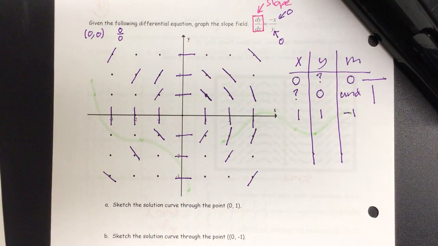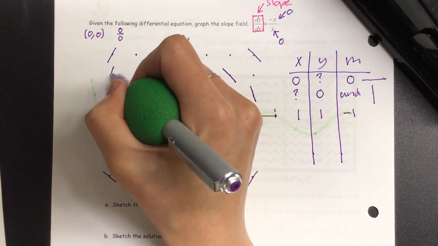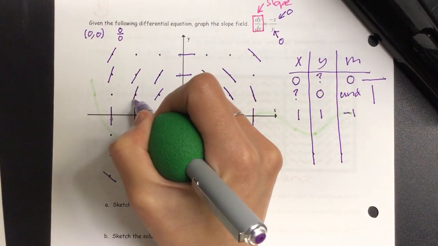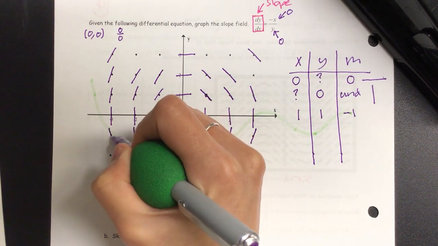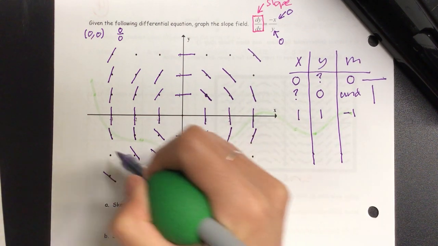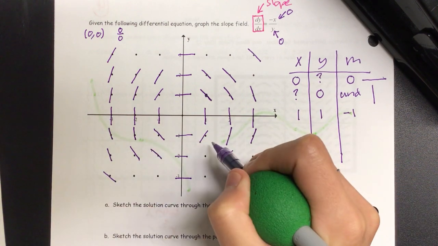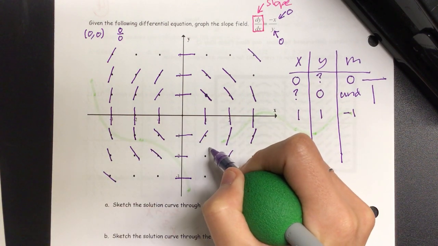So if your slope looks negative, but it's not too negative, that's okay, because we're just approximating. Mine's gonna get taller, and then it gets taller here. Less steep, more steep.